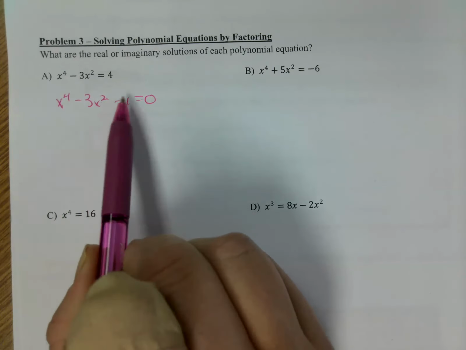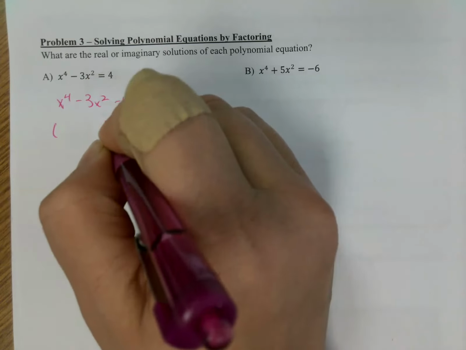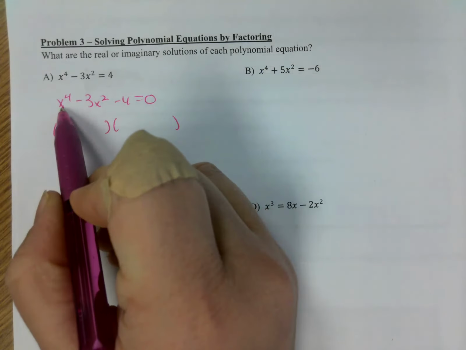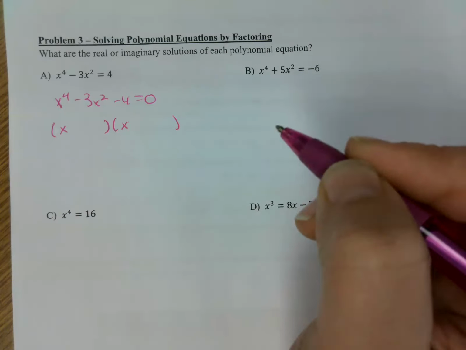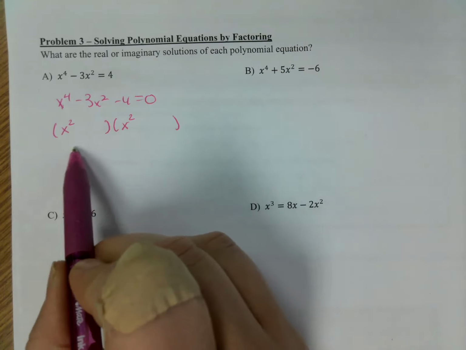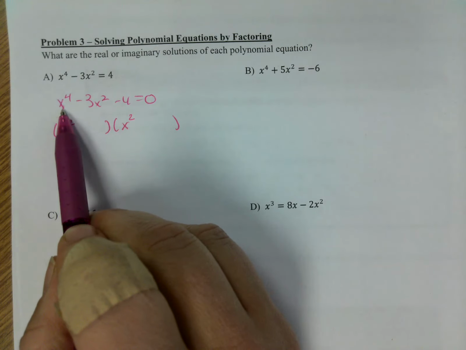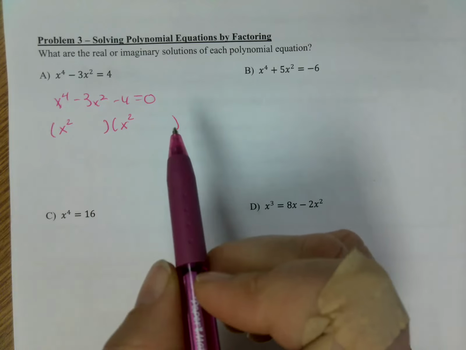However, I'm going down by a power of 2. So I can still factor this like we have in the past, except now when I break up x to the 4th, instead of having an x and an x here, I'm going to have x squared and x squared. So now I see that x squared times x squared will still give me my x to the 4th. Now this pattern is still going to stay the same as what we had before.